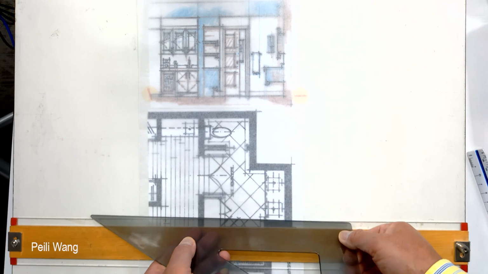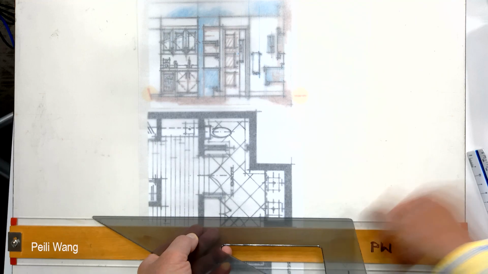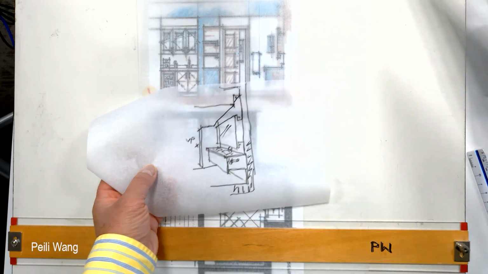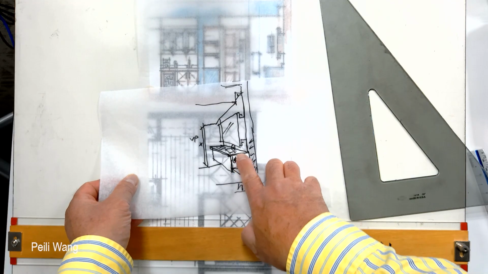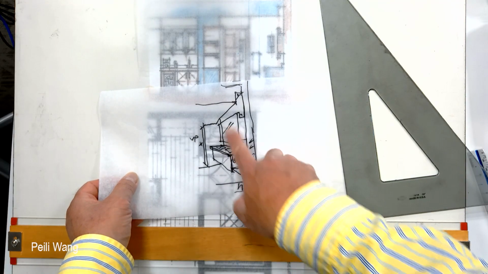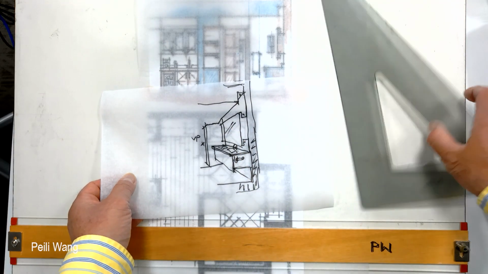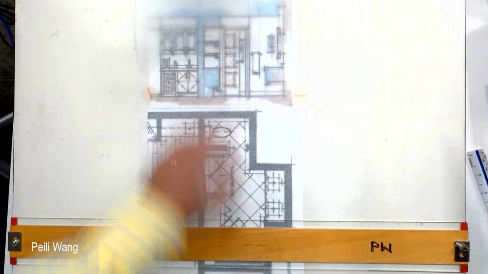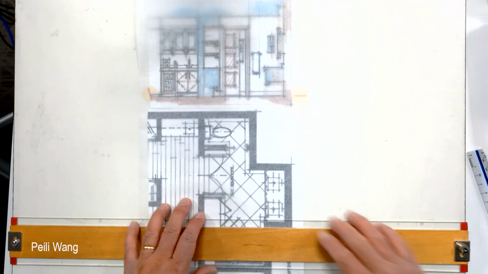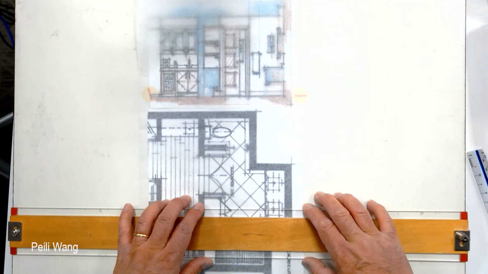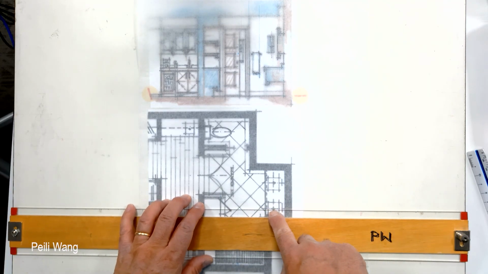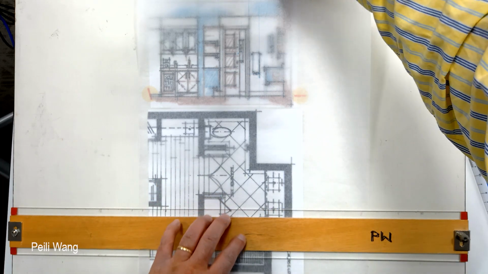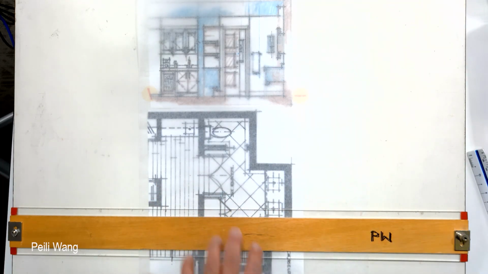Or if you want to show more detail, it depends on what you want to show, so you can cut a little bit more if you want to see more. Or you can cut exactly through the sink. This time I decided I can cut exactly through the sink. Take a look at. I cut from the sink, so later in section view I can show the sink.